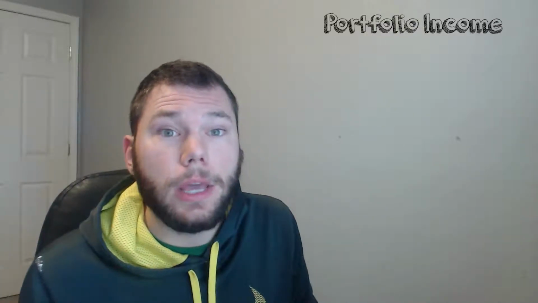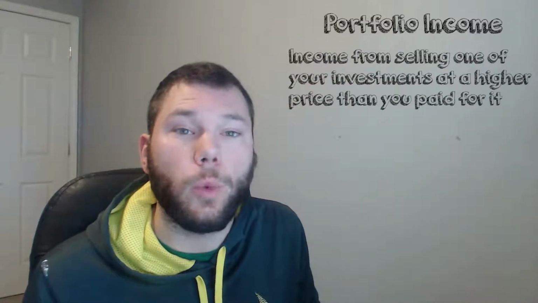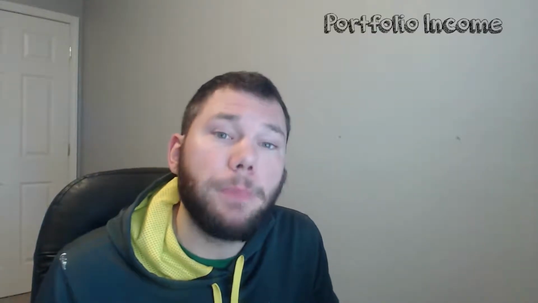Portfolio income is named such because, as you know, if you own stocks or assets, you put them in what's called a portfolio. So portfolio income is any income that is generated by selling one of your investments at a higher price than what you paid for it. Portfolio income is often referred to as capital gains because that's what the government calls it when they tax it.